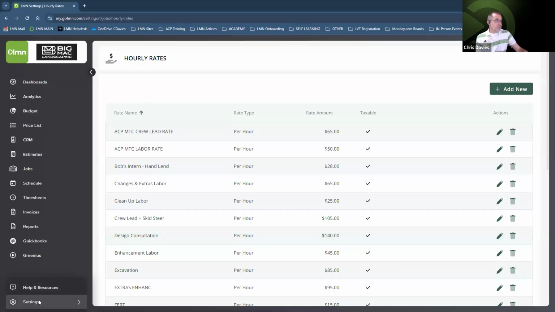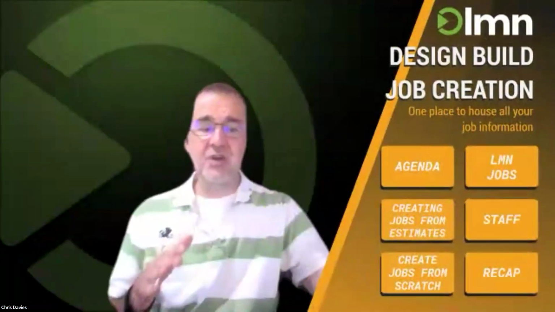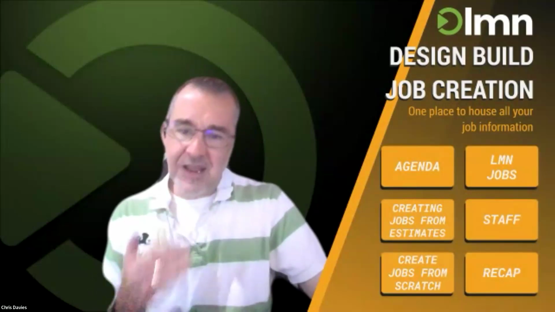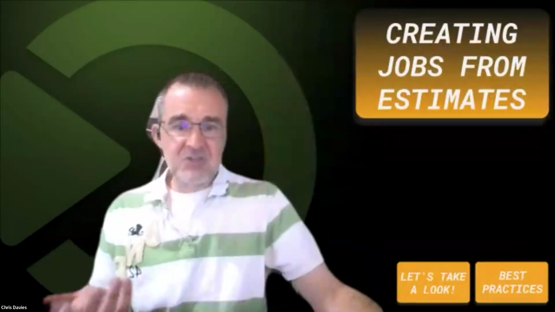So we've talked about job types, default tasks, and hourly rates. To this point, we are essentially done with getting set up with our actual job settings. So we can now start creating jobs in our LMN account. There are a couple different ways that you can create jobs in LMN, and the easiest, most fluid way is to create jobs from your original estimates.